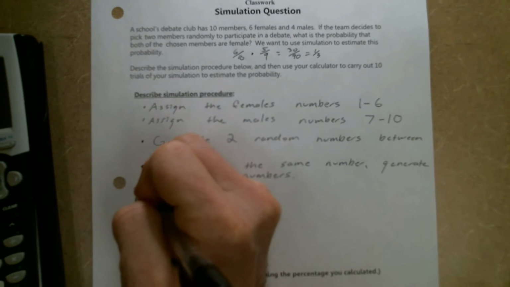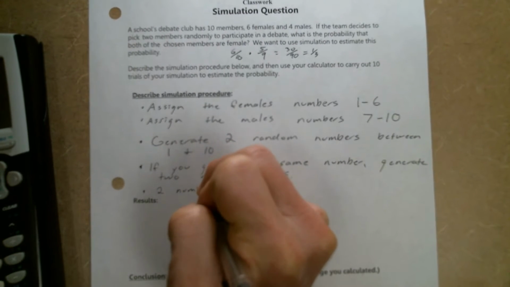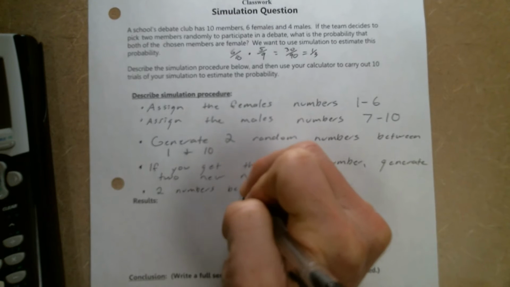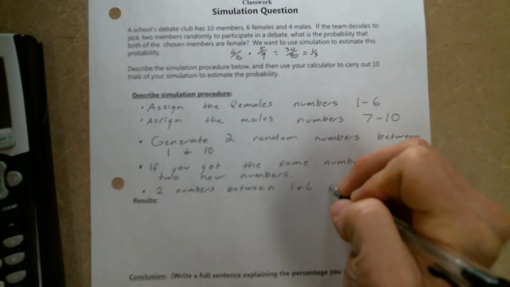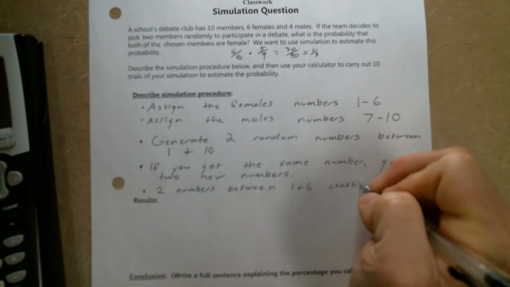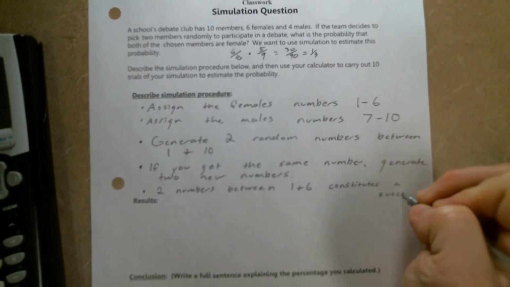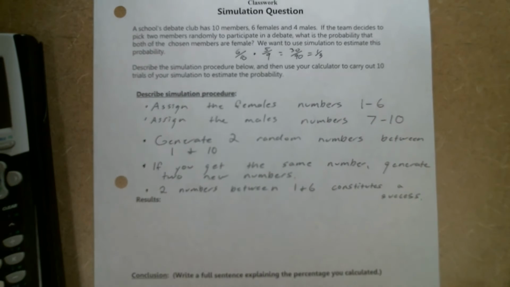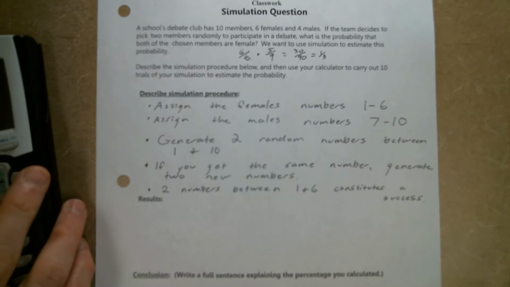And then just say 2 numbers between 1 and 6 constitutes a success. So that's our general procedure. Now I want to show you how you actually can do that on the calculator.